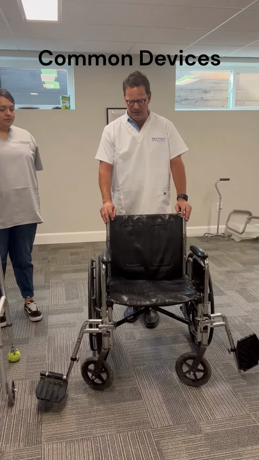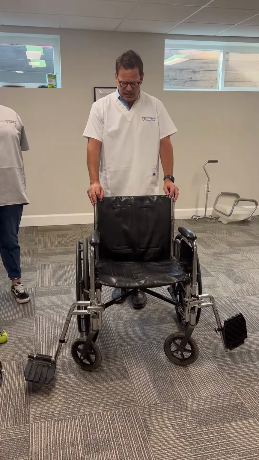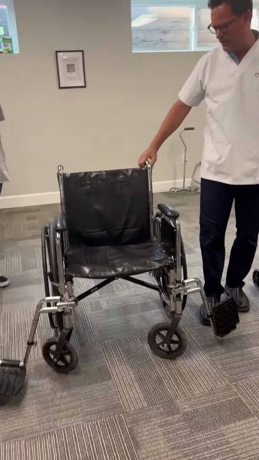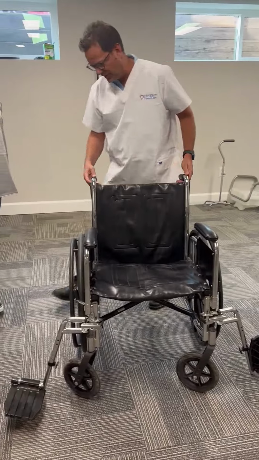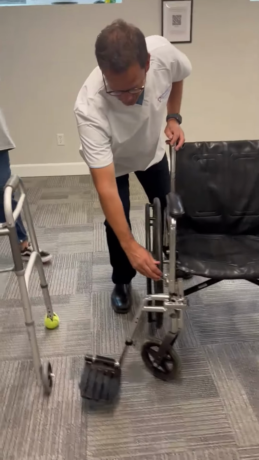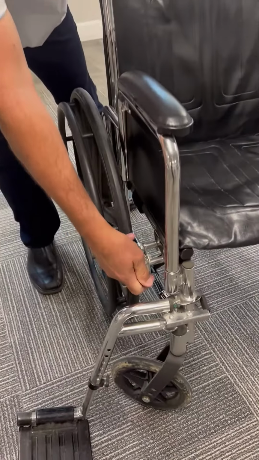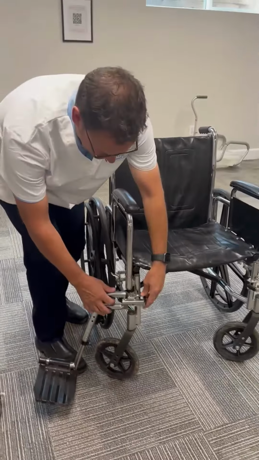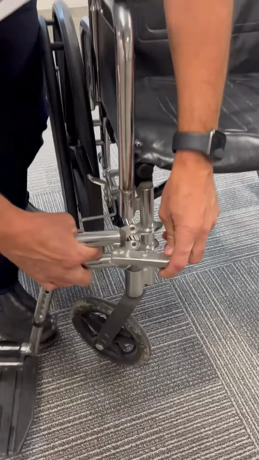So in front of me here is a wheelchair, and the only thing I want to mention about the wheelchair that is important, first of all, with any transfer, you do want to use the brakes. The chair should be secure. The other important element of a wheelchair is taking off these pedals.